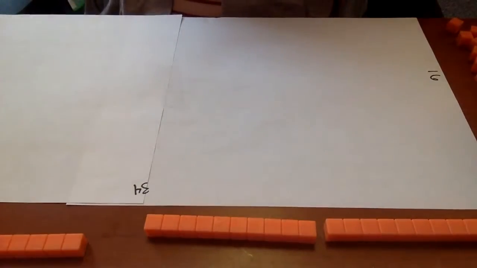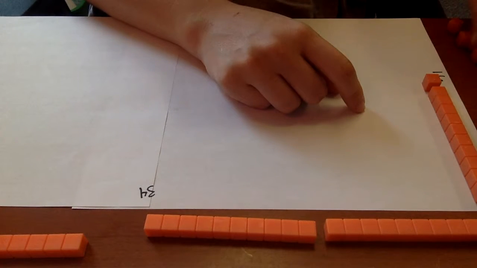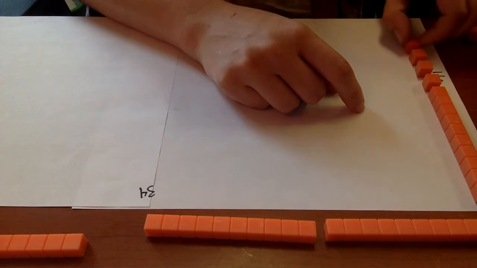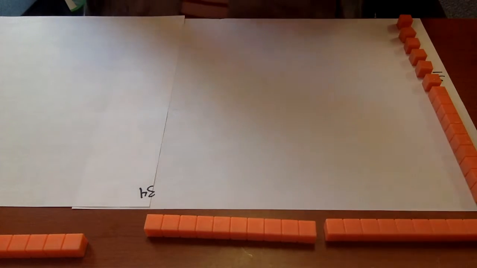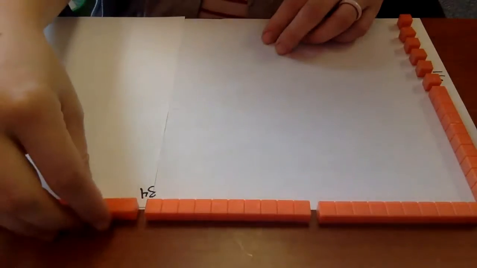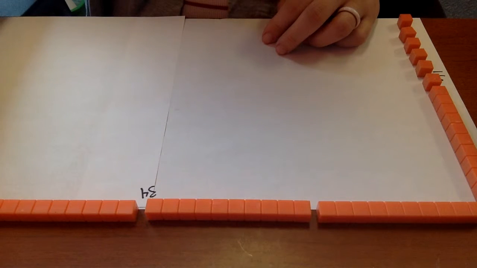I'm going to bend this down so that hopefully you can see the paper here. Okay, so I'm going to show 16 on this side. 10, 11, 12, 13, 14, 15, 16. And then I'm going to show 34 on this side. 1, 2, 3. So there's 30: 10, 20, 30. 1, 2, 3, 4.